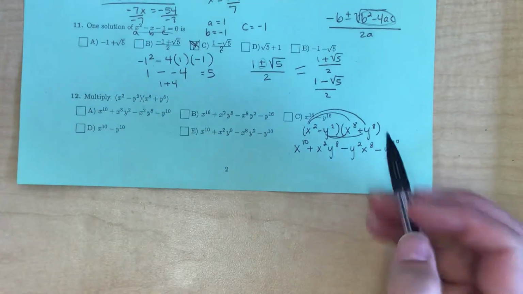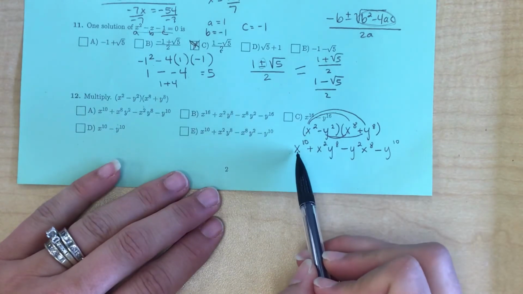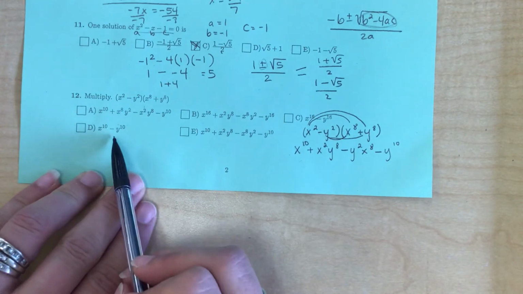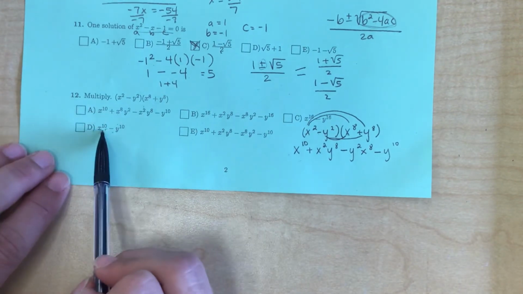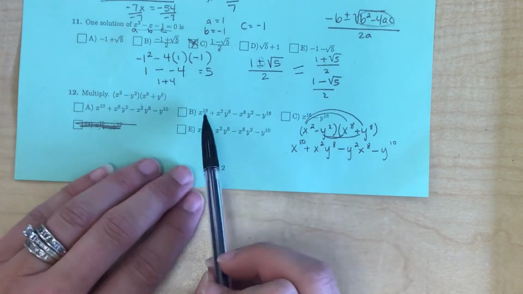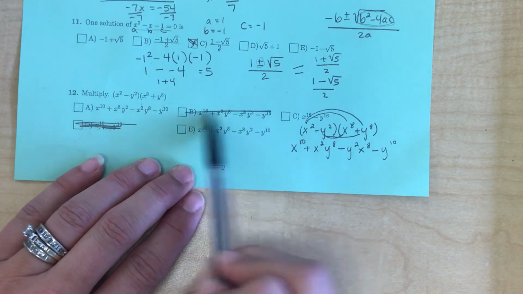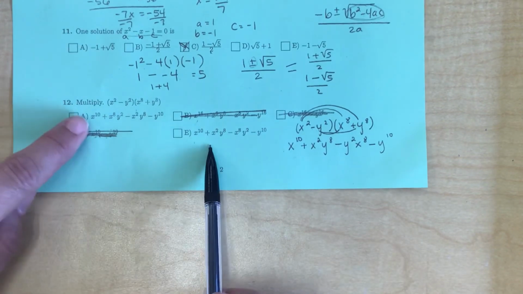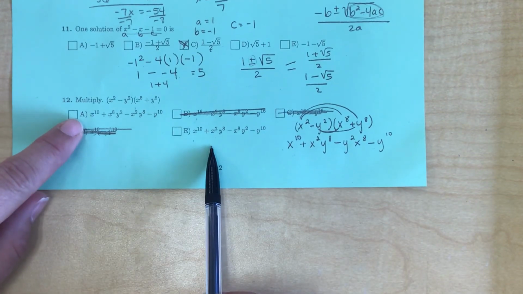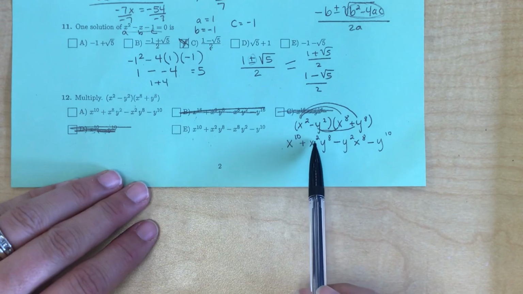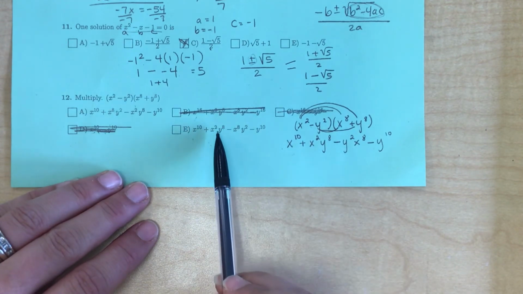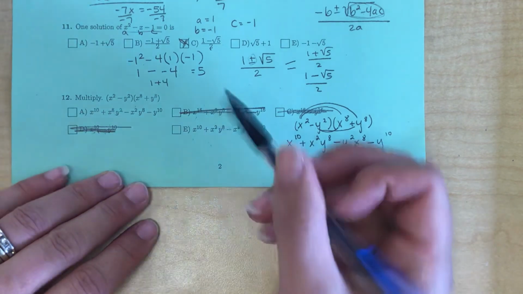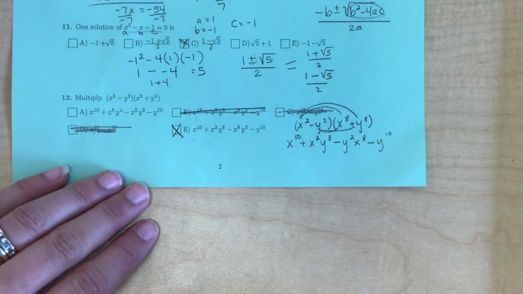Okay? So when I look at my answer choices, I notice that I have x to the 10th to start with and y to the 10th at the end. So I see both of those, but this one doesn't have any middle terms, so this one's out. This is x to the 16th, so that's out. x to the 10th could be it. This is x to the 16th. So now I have two choices here. So I'm looking for x squared y to the 8th, so x squared y to the 8th, x to the 8th y squared. So this is backwards. So my correct answer here is going to be E.